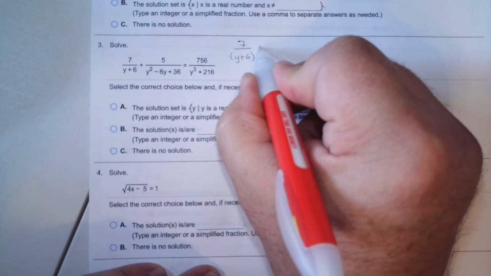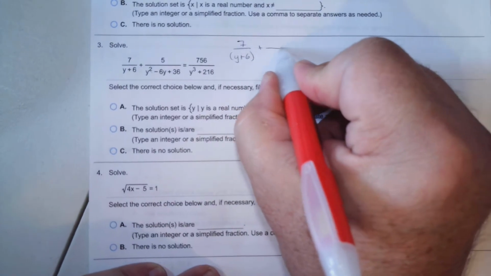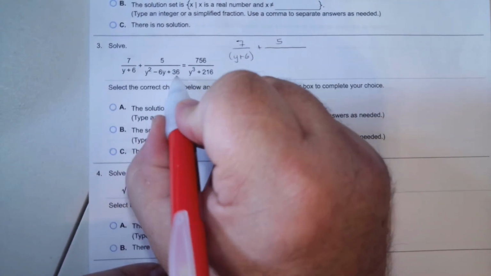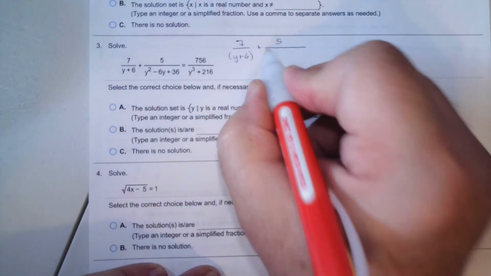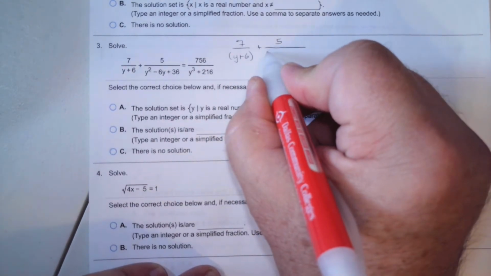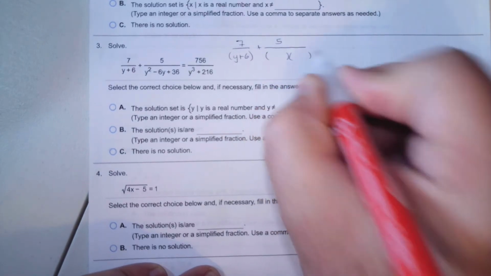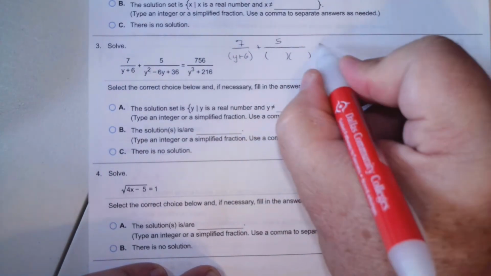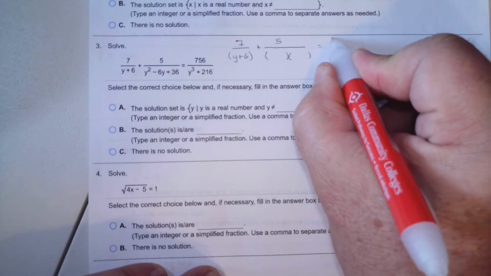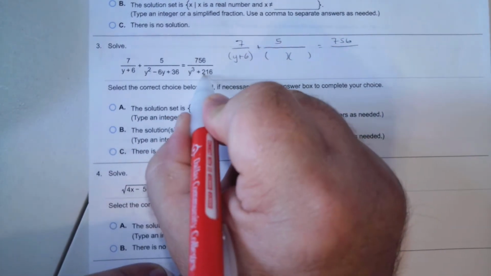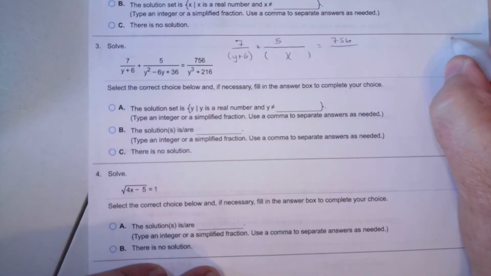That's a good hint because I'm thinking the same thing's going to be down here. Can we factor that? 216, what's that made up of?